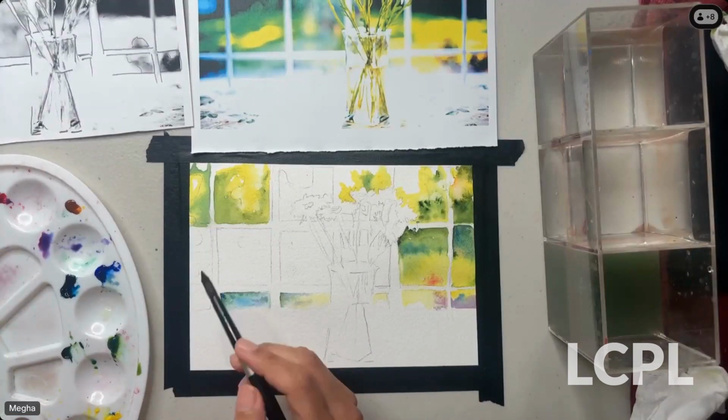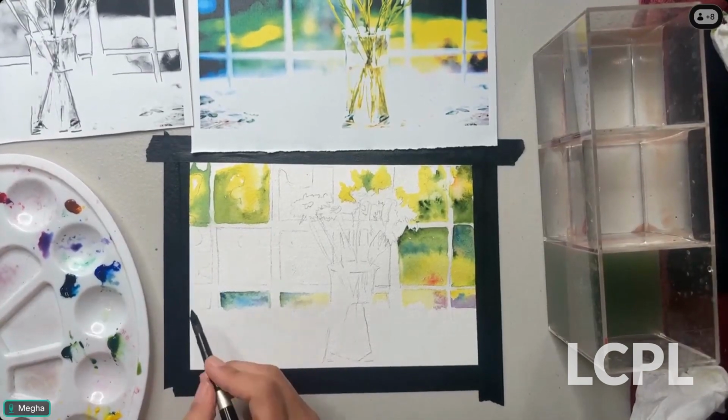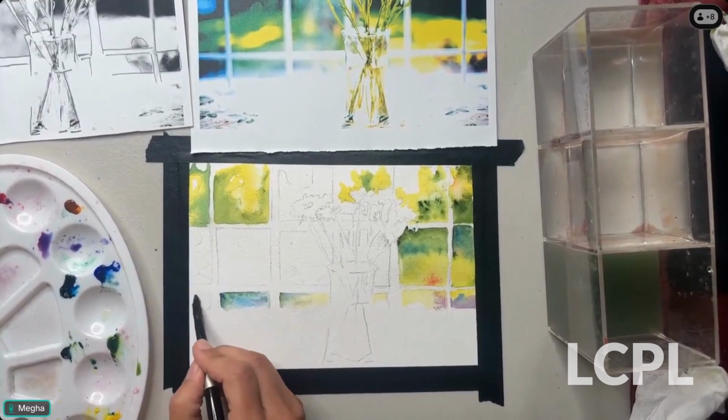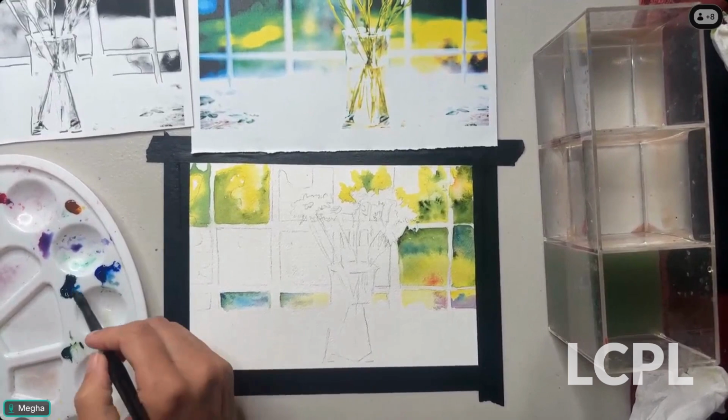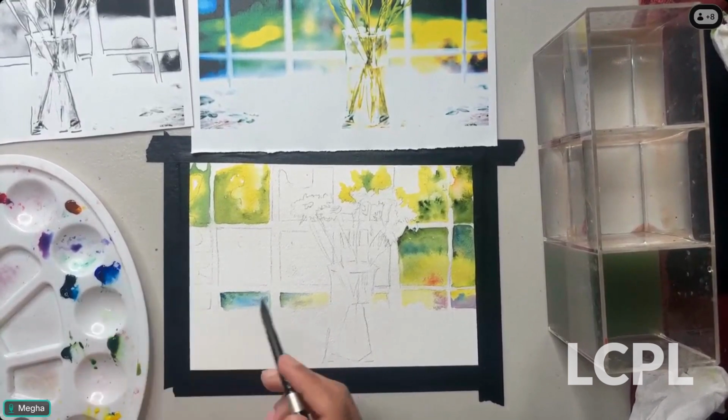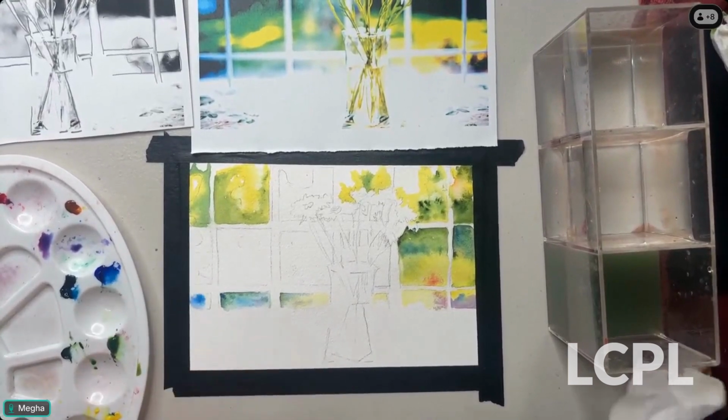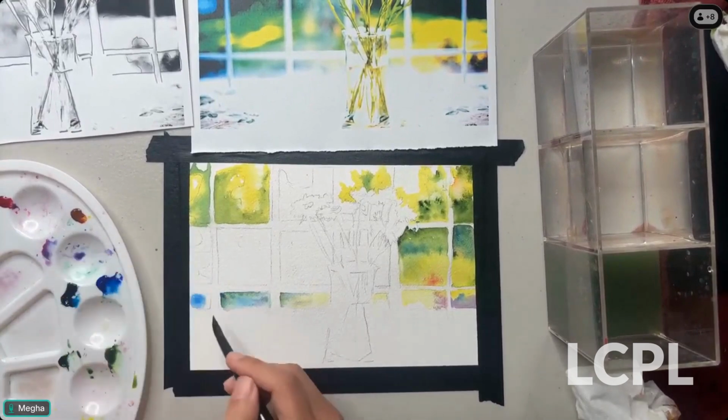Okay, we'll move on with this area. Same wet on wet. You can add as many colors as you like. You can do some blues, some greens and purples.